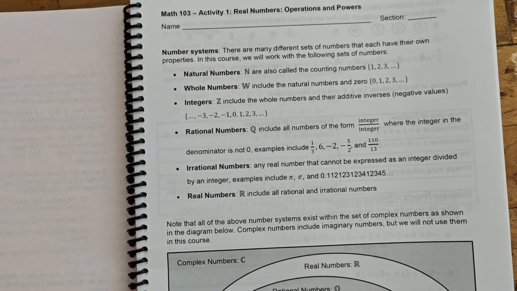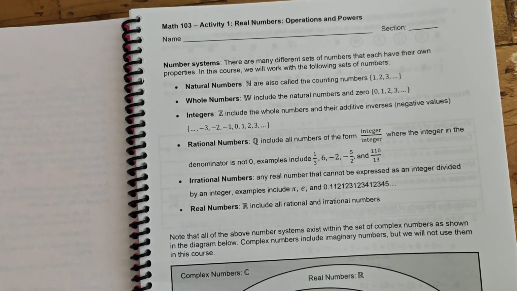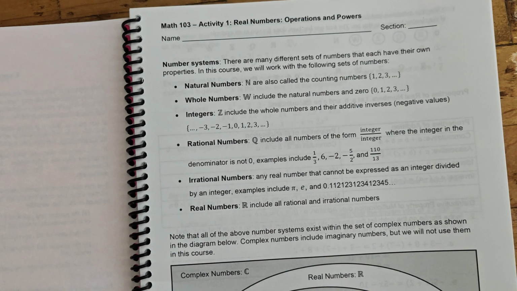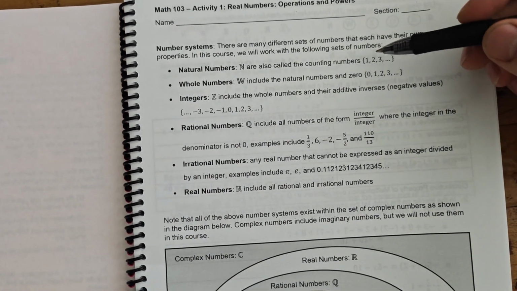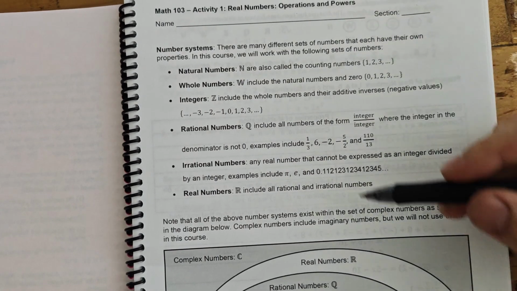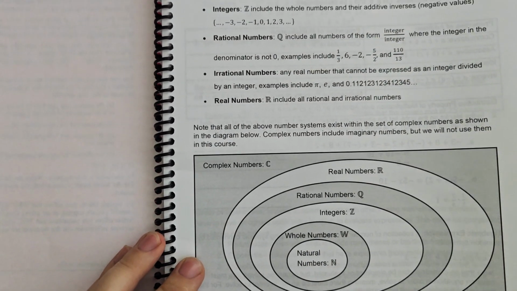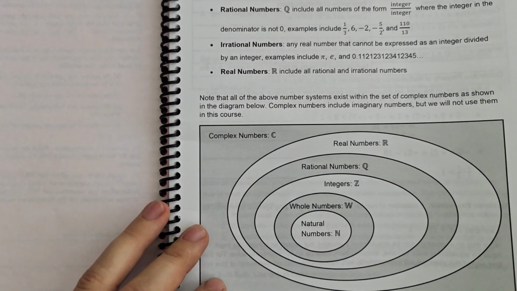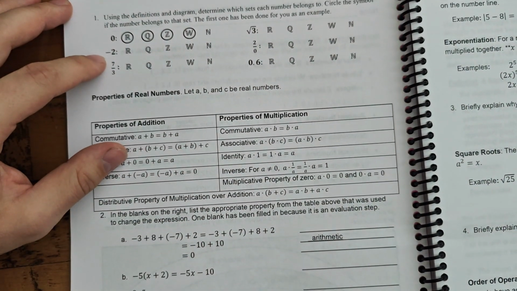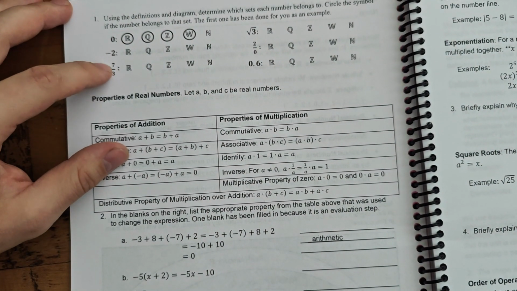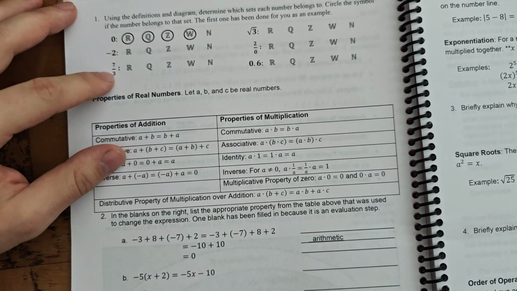Hey there guys, for this video I'm going to be doing a quick recap of activities 1 through 7 in preparation for the exam. So starting out with activity 1, we have the definitions of natural numbers, rational numbers, real numbers, things like that, and list out which ones of these sets each one of these numbers is in.